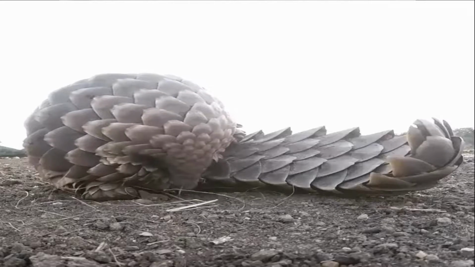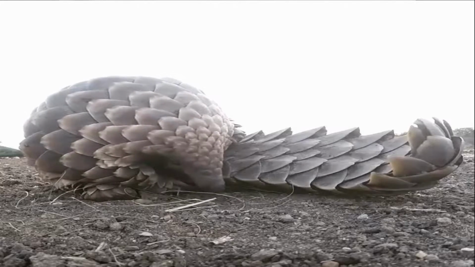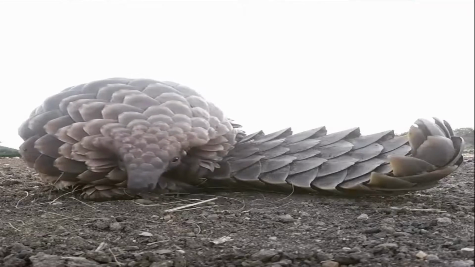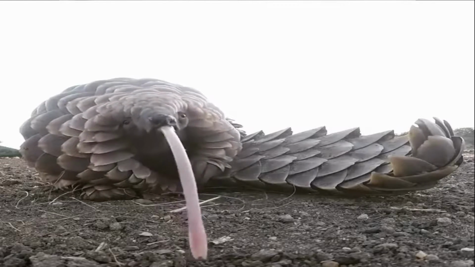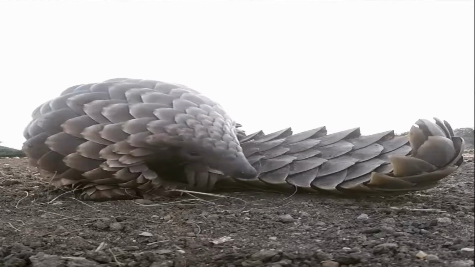Okay, that's better. Today I learned that the pangolin, or tank badger, has a tongue that is longer than its head and body, and it has the longest tongue-to-body ratio of any mammal. I bet it's very popular at the parties.